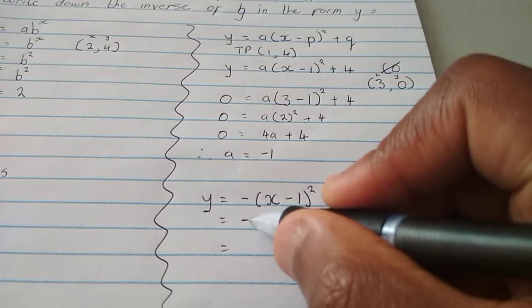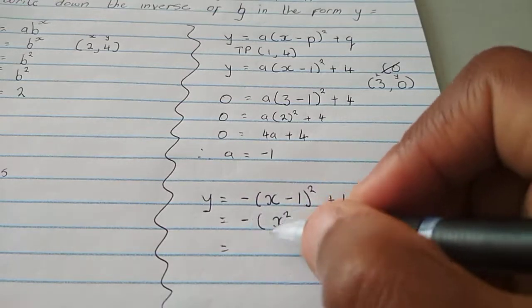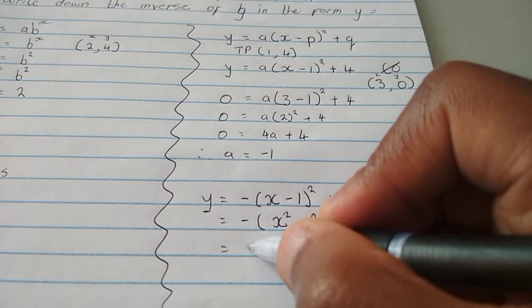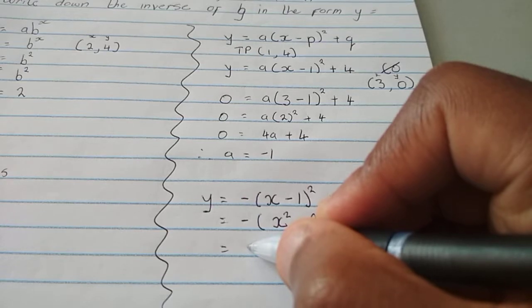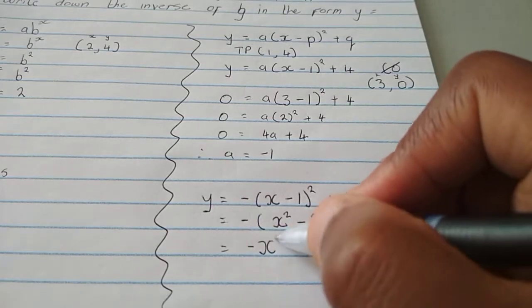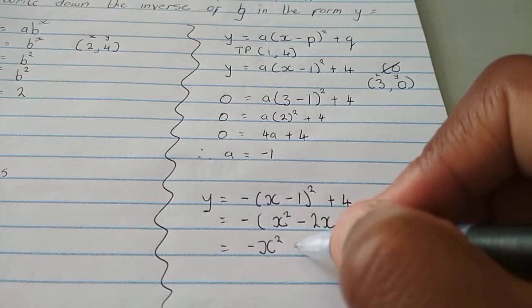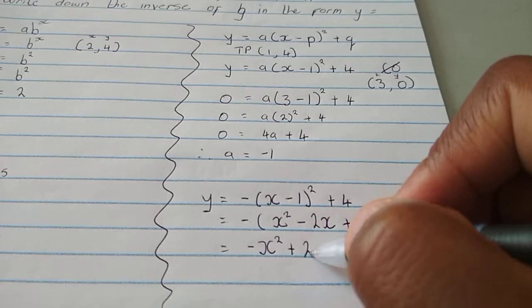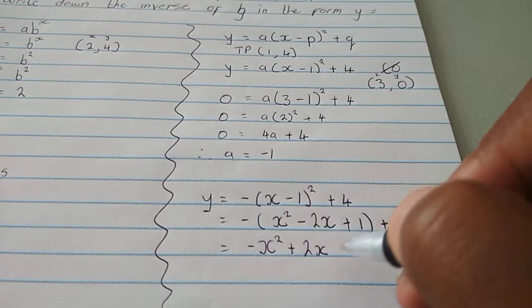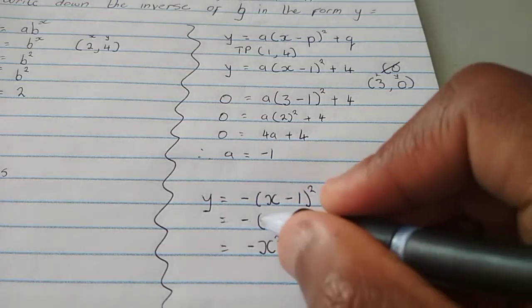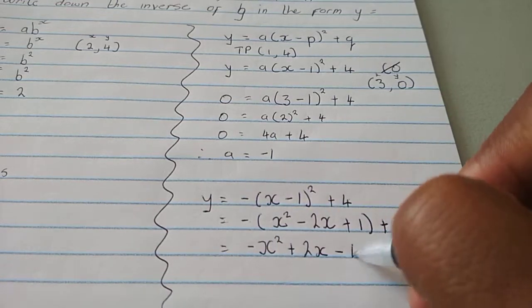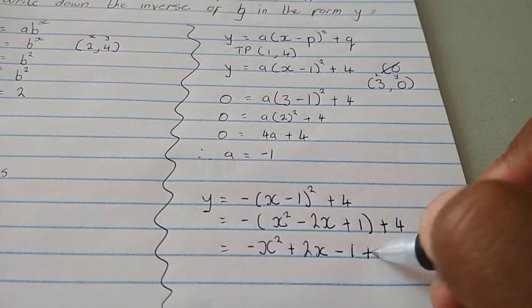So −1 times x² is −x². −1 times −2x is +2x. −1 times +1 is −1, and then plus 4.